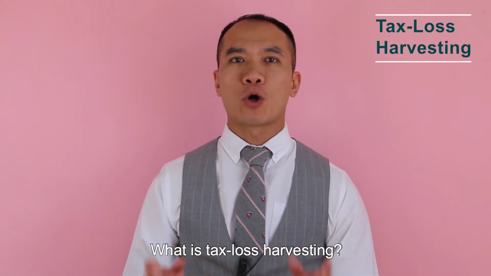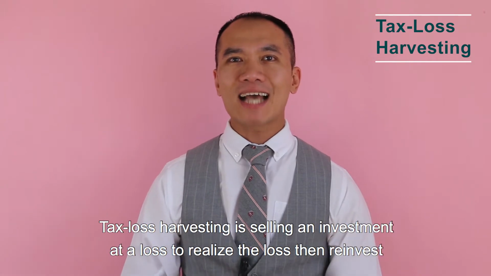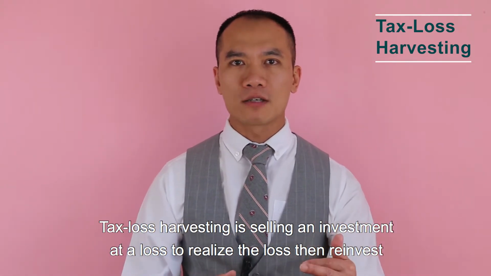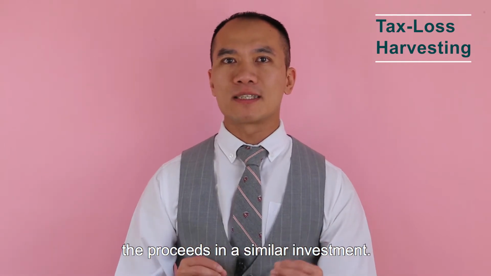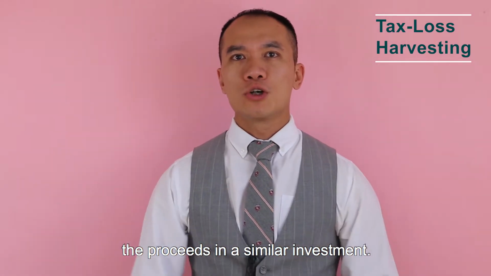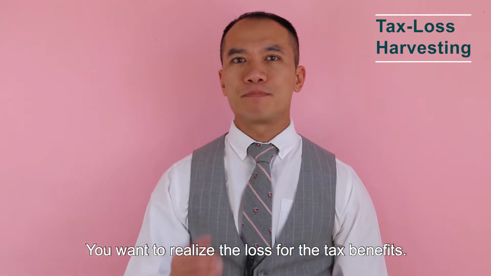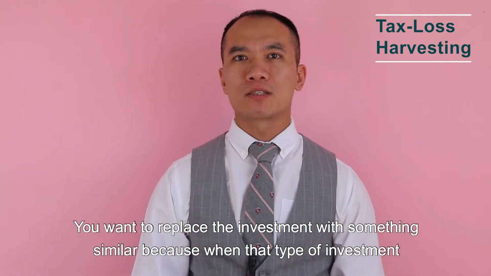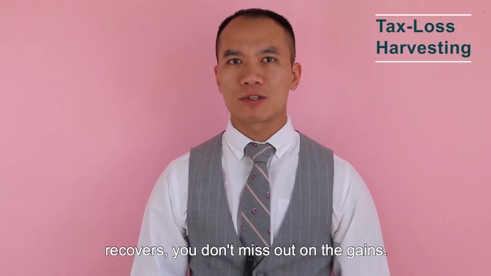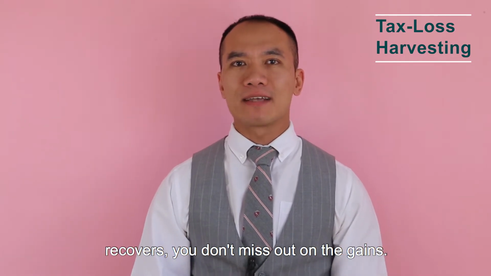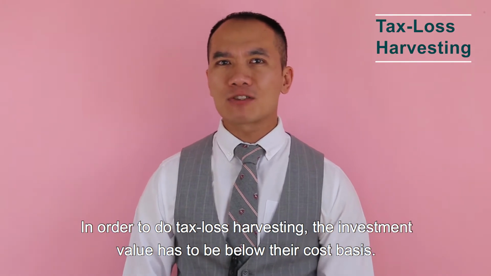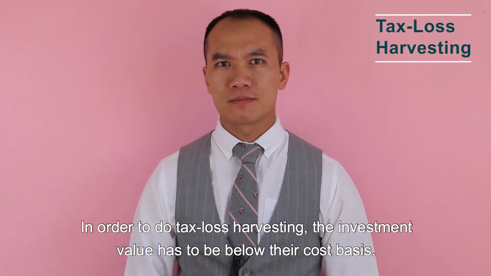What is tax loss harvesting? Tax loss harvesting is selling an investment at a loss to realize the loss, then reinvesting the proceeds in a similar investment. You want to realize the loss for the tax benefits. You want to replace the investment with something similar because when that type of investment recovers, you don't miss out on the gains. In order to do tax loss harvesting, the investment value has to be below the cost basis.